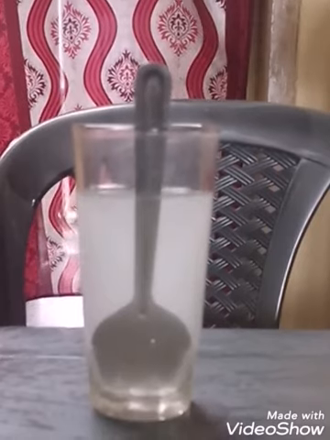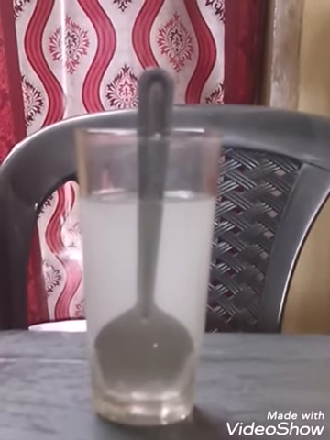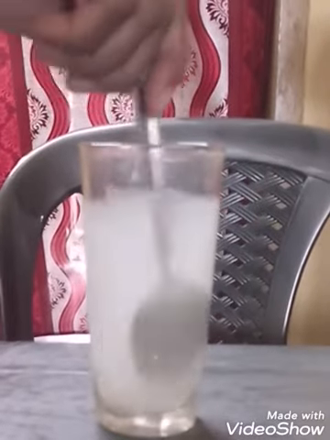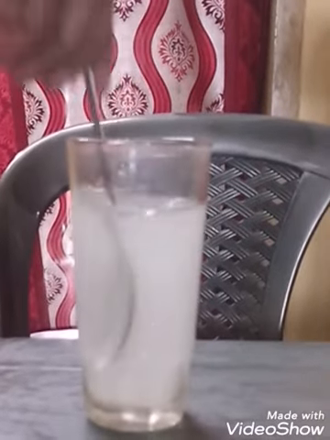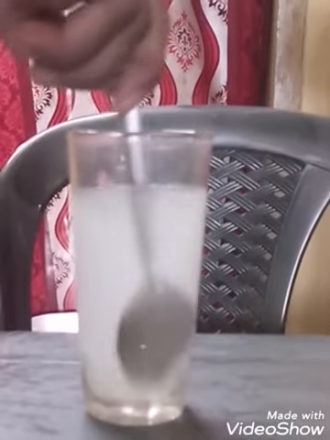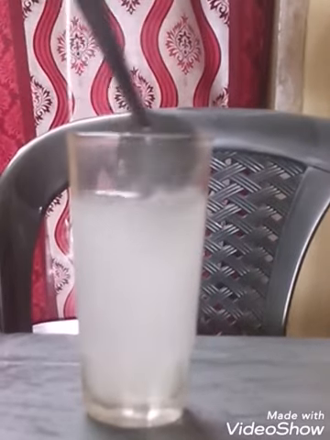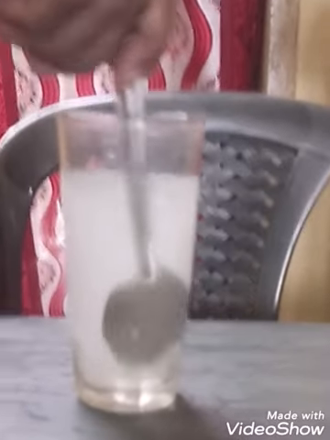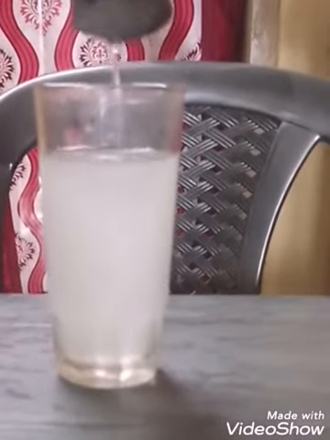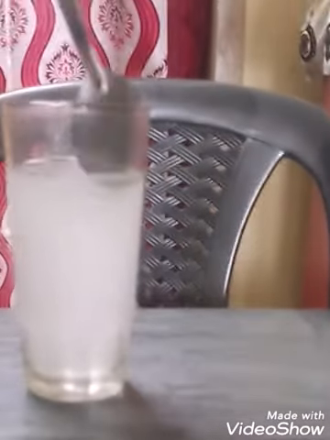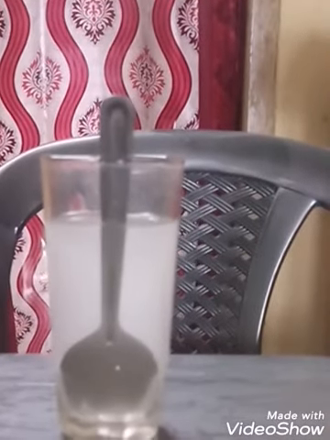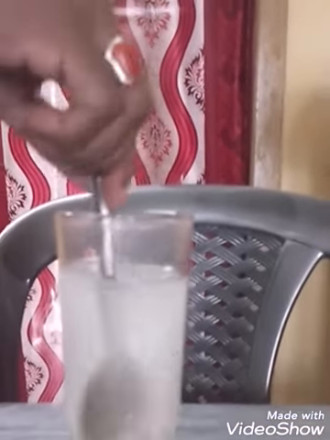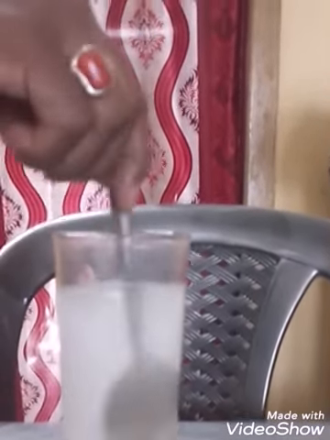So I'll give 1 more to see whether it is dissolving or not. I am stirring it and trying to show whether it is dissolving or not. So yes, it has dissolved. Now 1 more teaspoon, and let's see whether it is dissolving or not.